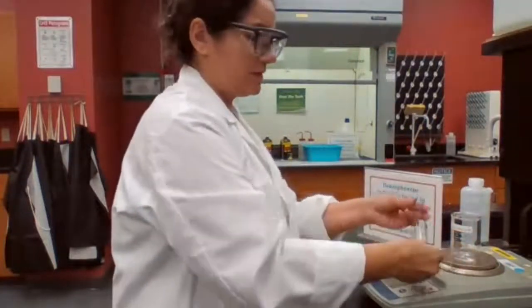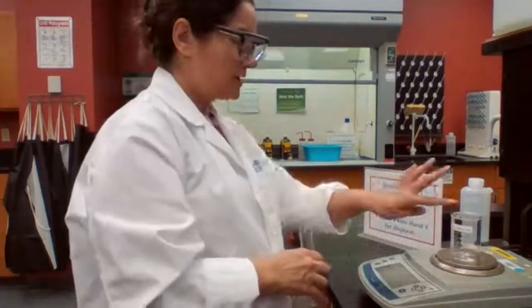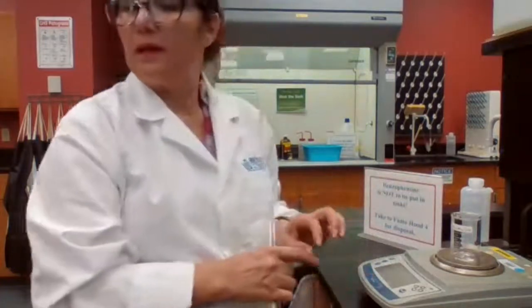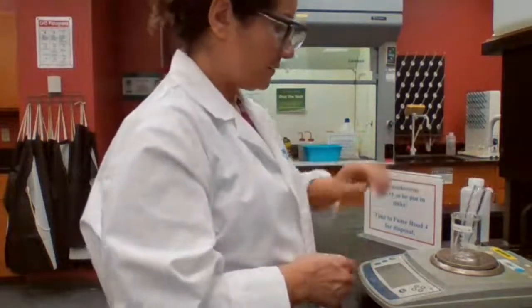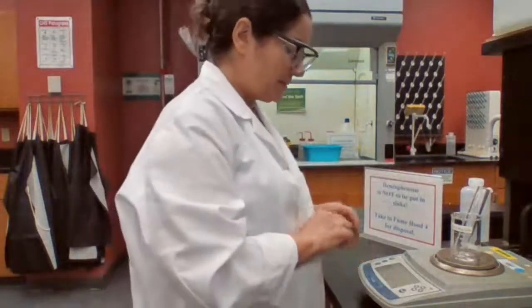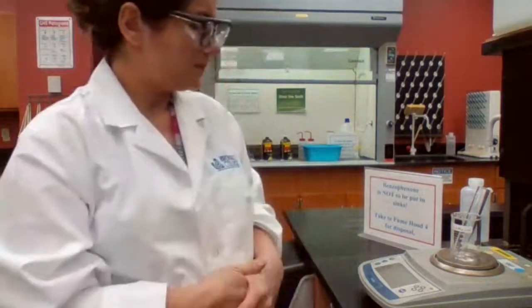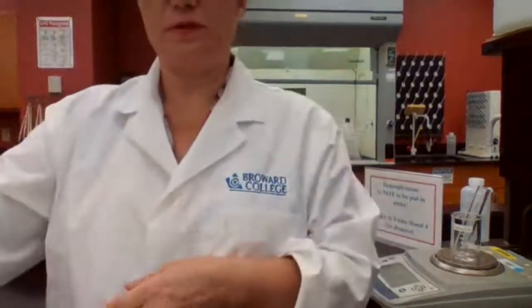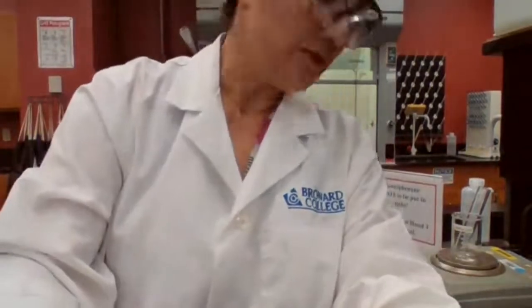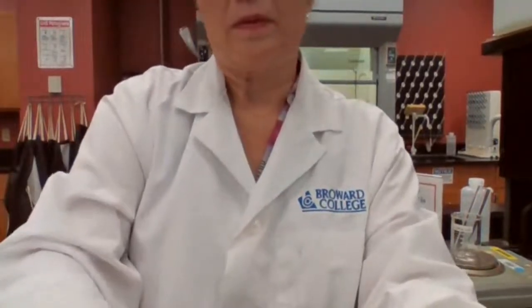I can't leave the test tubes on the balance, especially after I have the benzophenone in there. So I'm going to leave a beaker and place the test tube inside the beaker and measure the mass: 24.200 grams.